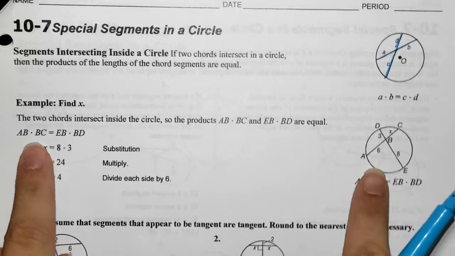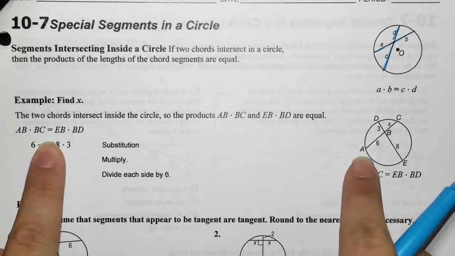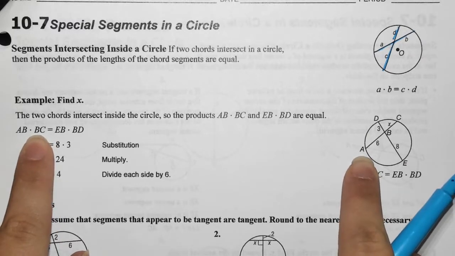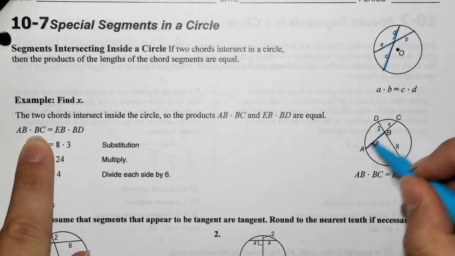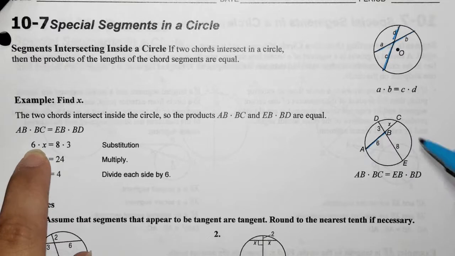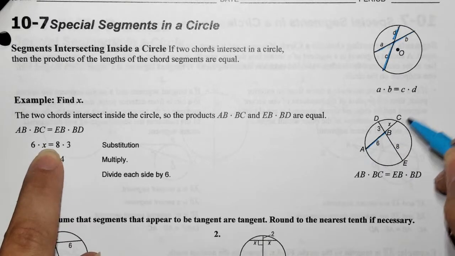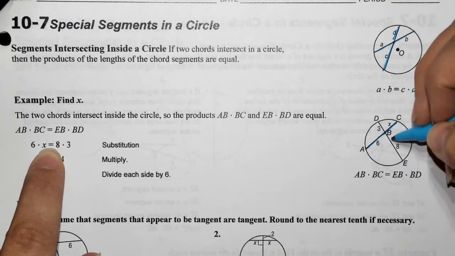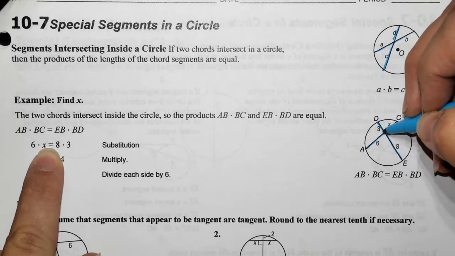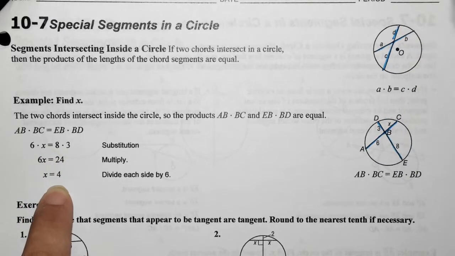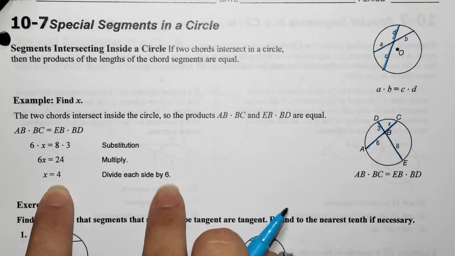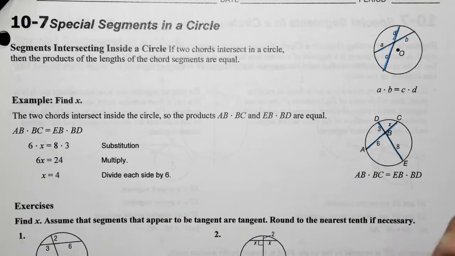So in this example, we have two chords intersecting inside this circle. So if you take AB, which is 6, and you multiply it by BC, which is X, it'll be equal to the product of 8 times 3. So in order to find X, you just divide each side, and you have the answer.